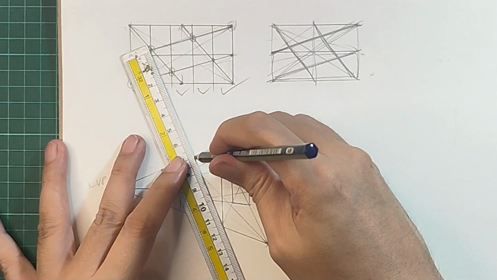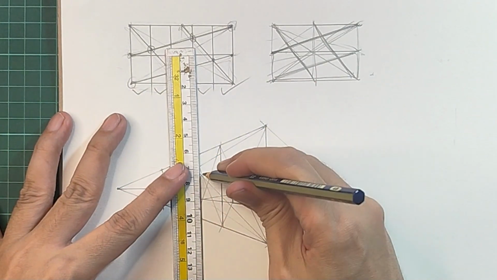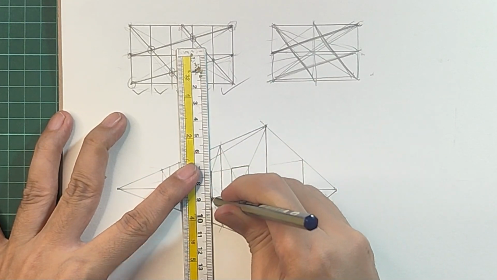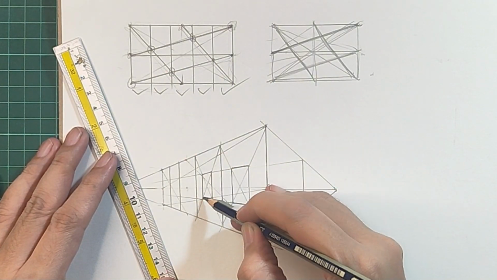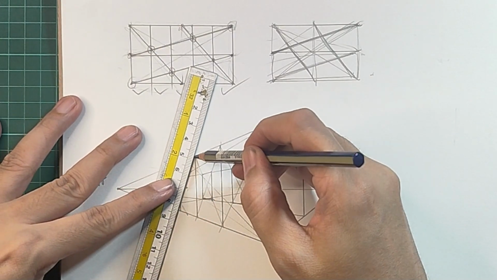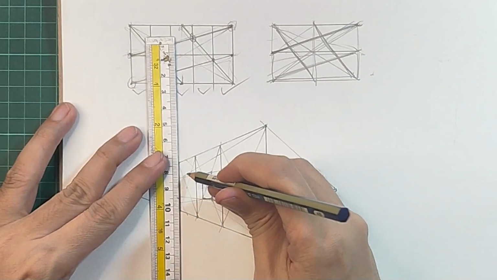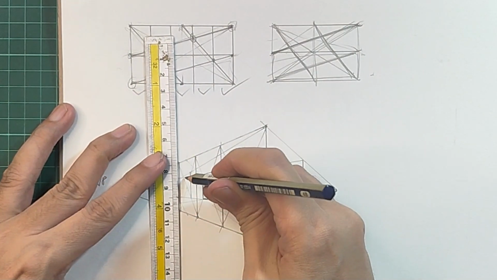Second section, we're going to X that out. And now I have my second window. Third section, we're going to X that out. And then we have now our third window.